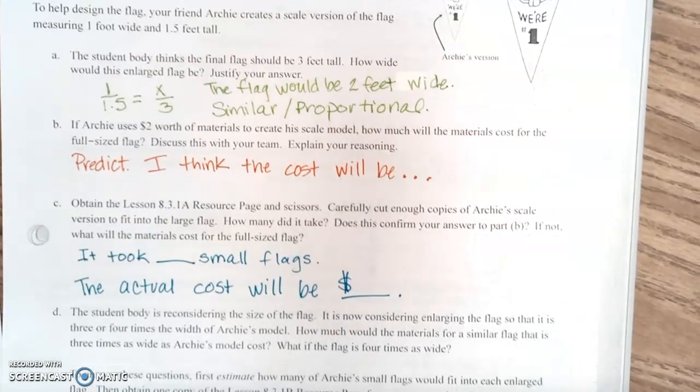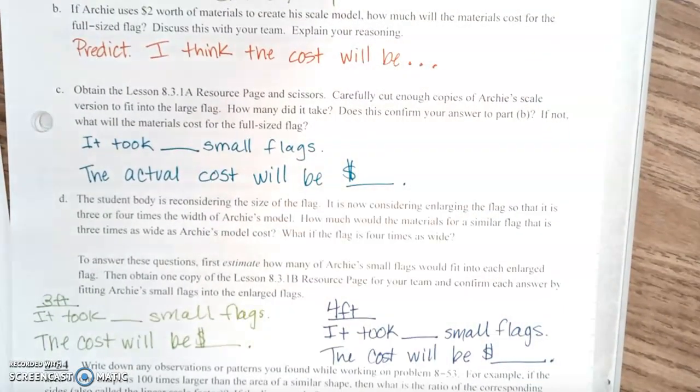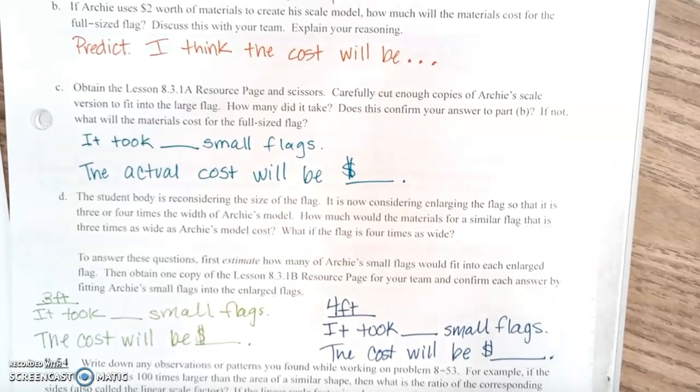Okay? Part D says, the student body is reconsidering the size of the flag. It is now considering making an even larger flag so that it will be 3 or 4 times the width of Archie's model. How much would the materials for a similar flag that is 3 times as wide as Archie's model cost? What if the flag is 4 times as wide?